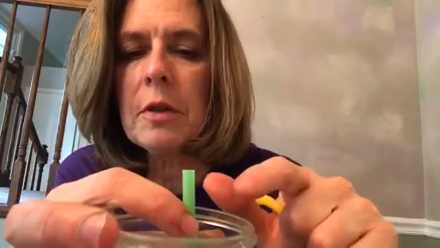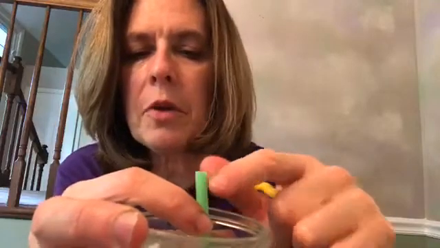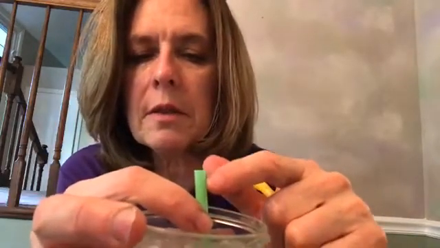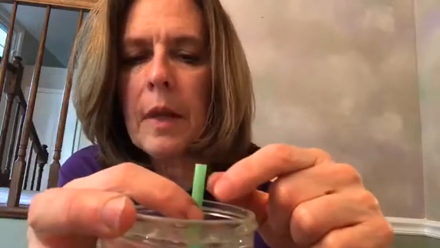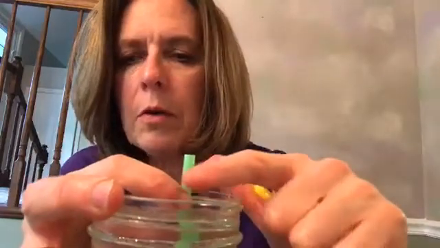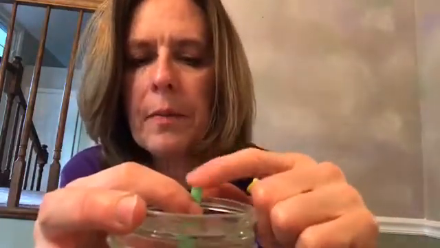What that should do is suck some of the water up that straw, because if there's less air pressure in the straw, then there's pressure holding that water down in other parts of the cup. It should start to rise up that straw.